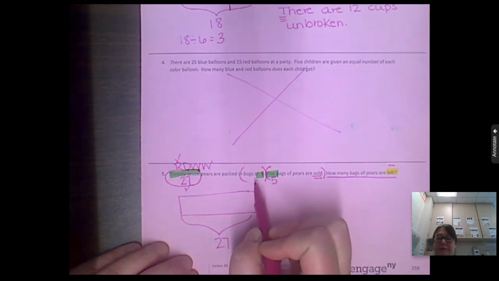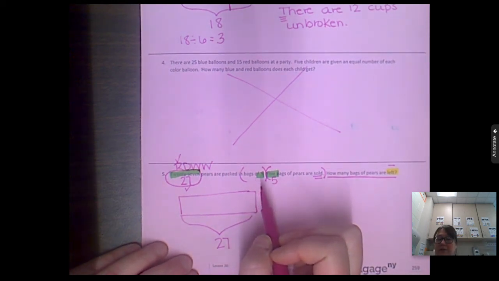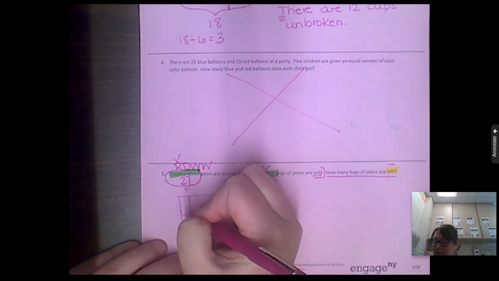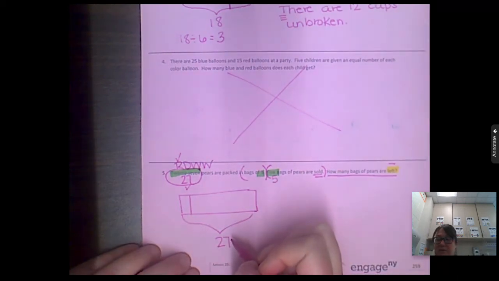Okay, so 27 bags of 3. So that means that there's going to be 3 bags, 3 groups, or 3 in each group. Bags of 3. 3 in each group. So I'm going to make groups of 3 until I get to 27. Will you do it with me?